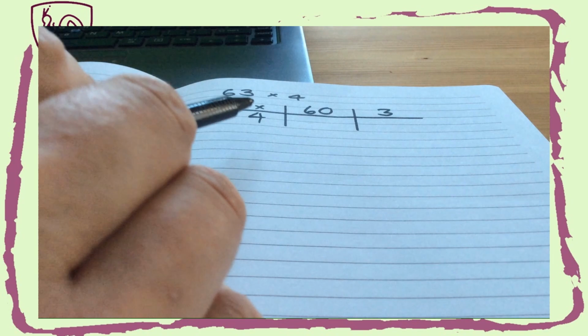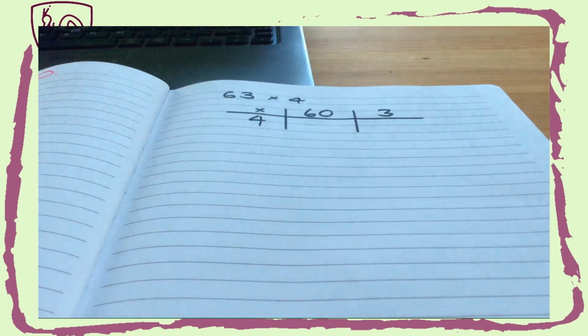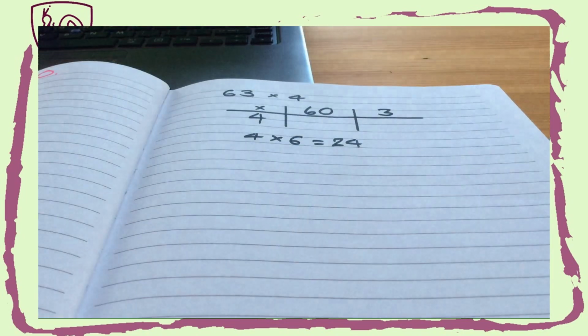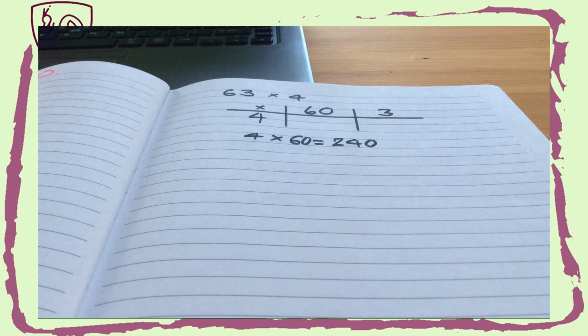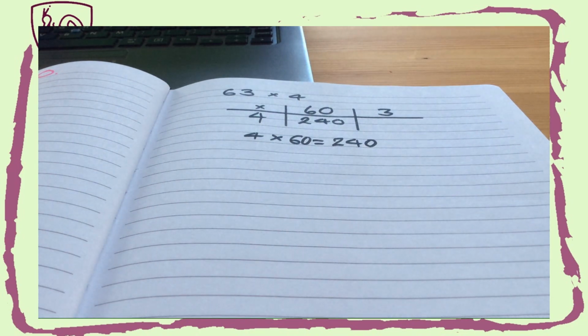The first one would be 4 multiplied by 60. Now because we know that 4 multiplied by 6 is 24, we know that 4 multiplied by 60 is 10 times greater and is 240. So in this first box here we're going to write 240. And we always tell the children it's 10 times greater. The little rhyme we tell them is "don't get caught, add a naught", which is on the end there just to make it 10 times greater.